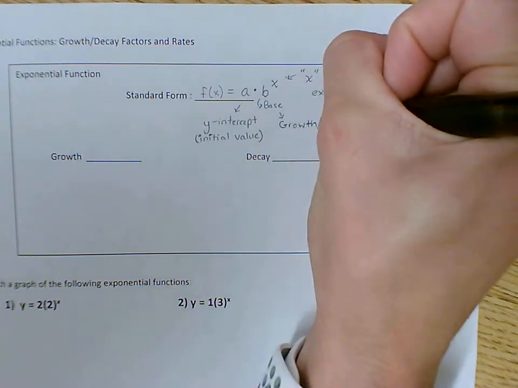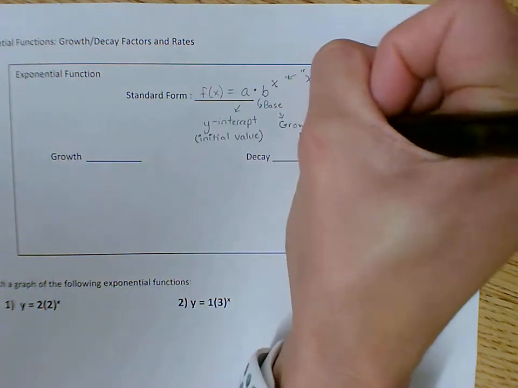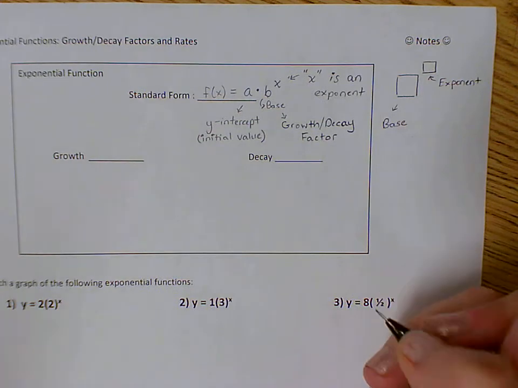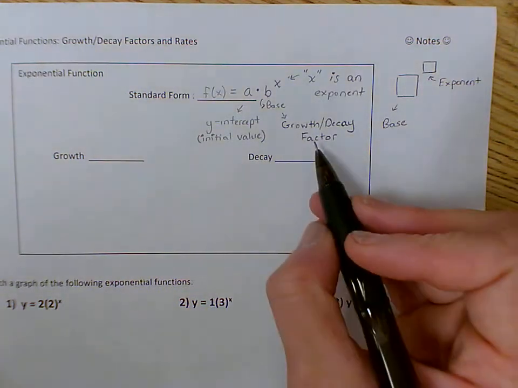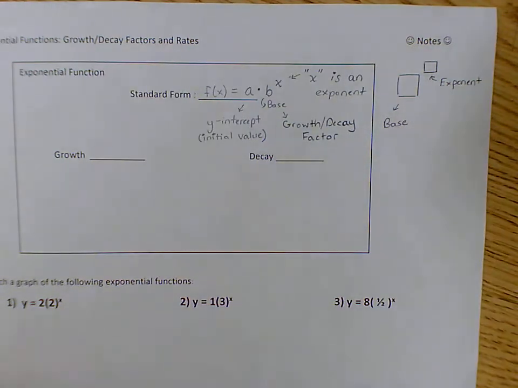And so that number is going to, if it was growing, tell you at what rate it's growing in a way. Okay, so it's going to tell you how fast it's growing, or if it's decaying, it's going to tell you how fast it's decaying. So growing means that it's getting bigger. Decaying means that it's going away, or it's decreasing in some way.